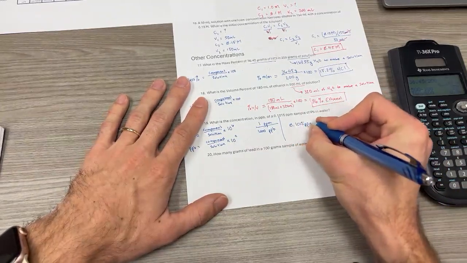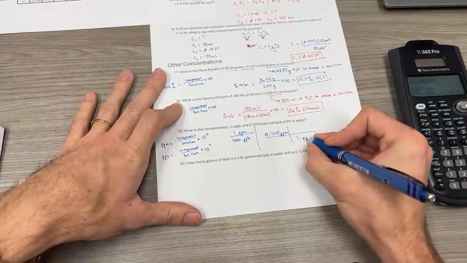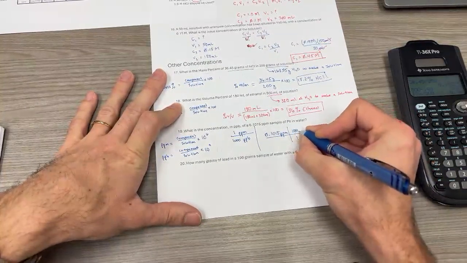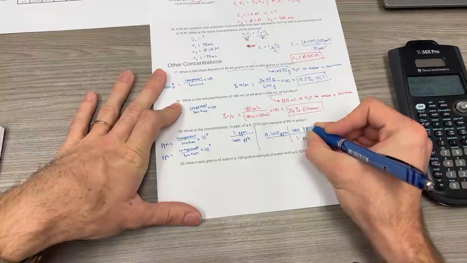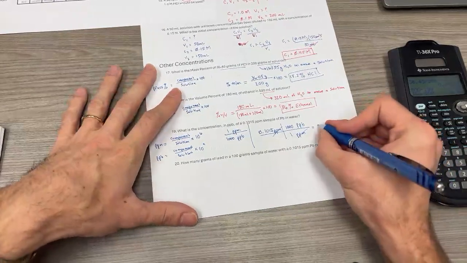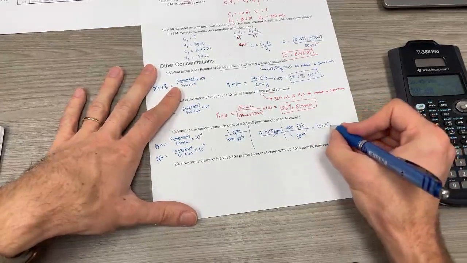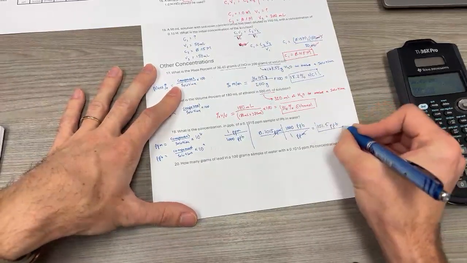0.1015 ppm. If I have 1 part per million, that would be 1,000 parts per billion. ppm cancels. I multiply by 1,000. 101.5 parts per billion.